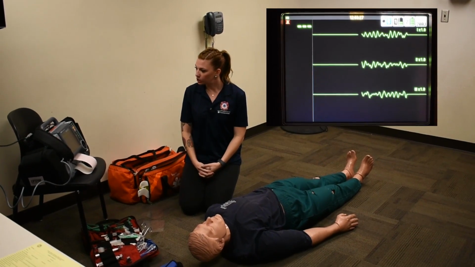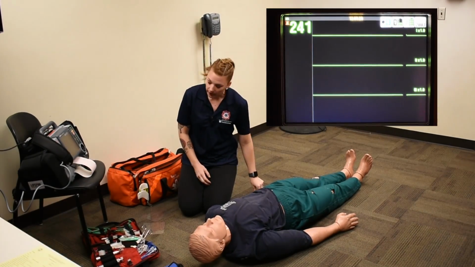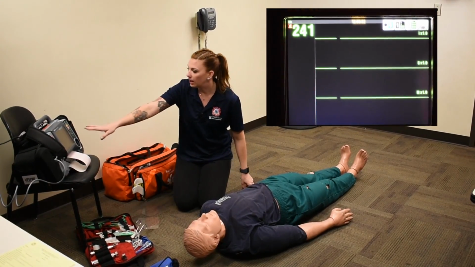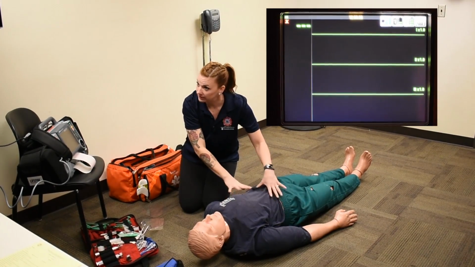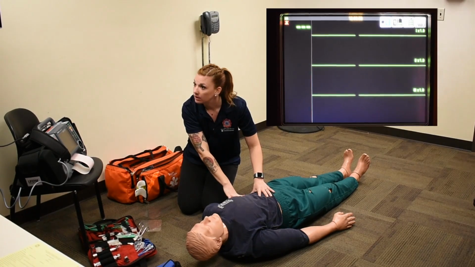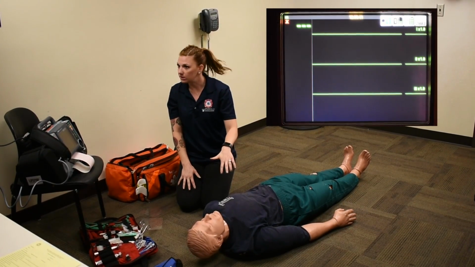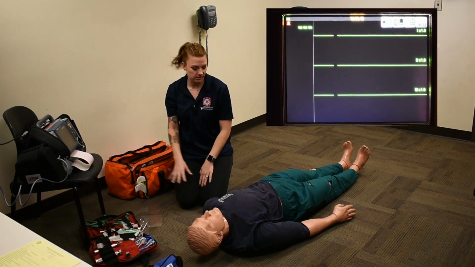2 minutes have passed. I'm going to check for a pulse. There is no pulse. It looks like asystole, but I want to turn up my gain, and I also want to check and make sure all my leads are on and the pads haven't come off. The leads are on. Okay, so again, we're going to continue CPR here. Okay, no shock at this time.